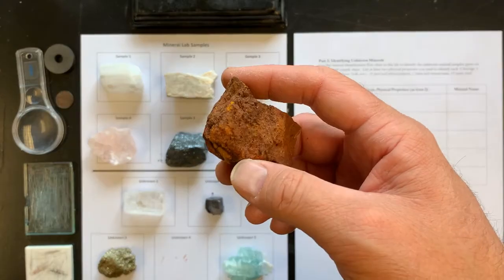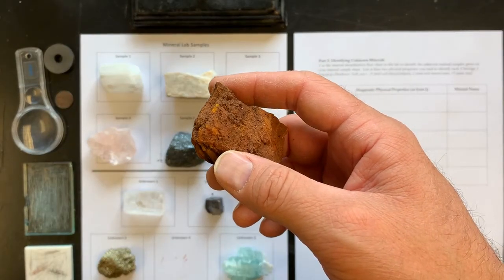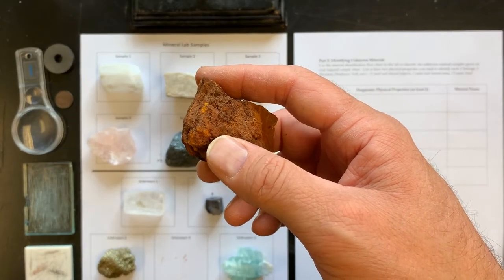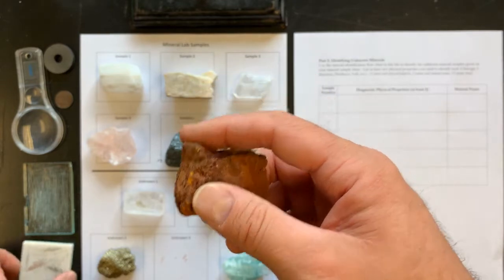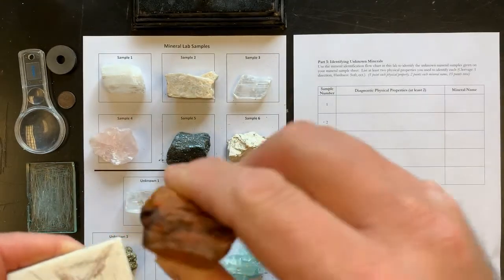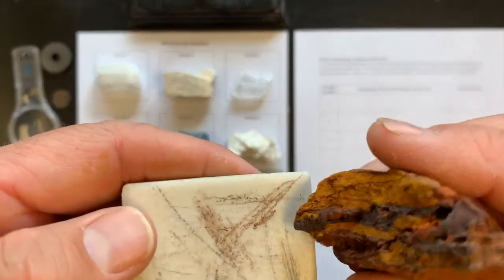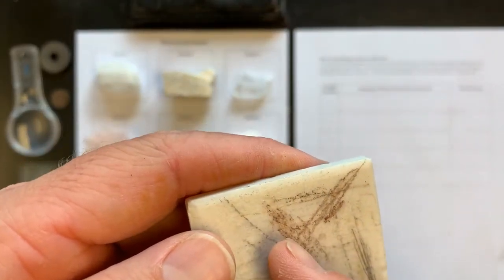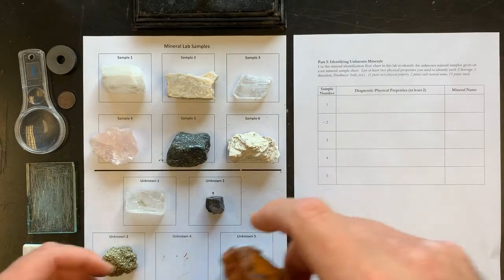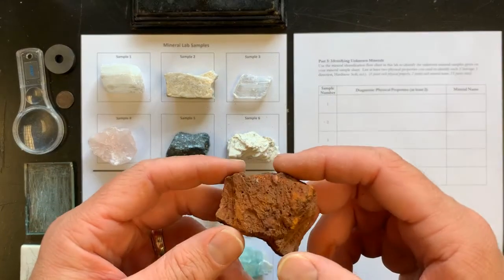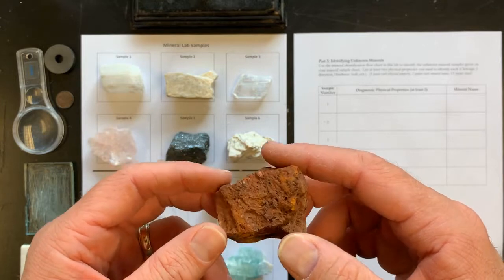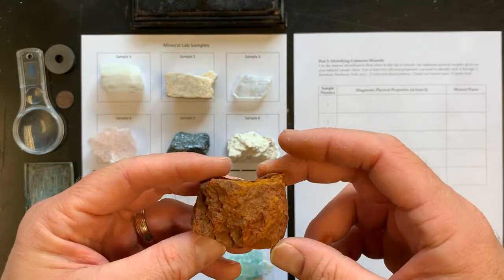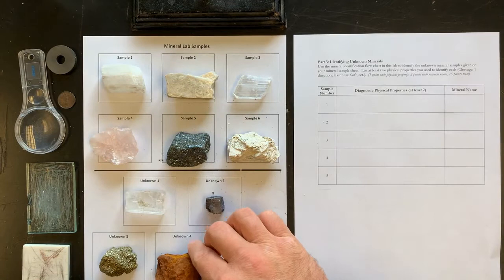Let me see here. The streak color, reddish brown, actually very similar to, this is the reddish brown I just got. It's very similar to the other reddish brown we saw earlier in sample number 5. And looks rusty, definitely looks rusty. So you figure it out.